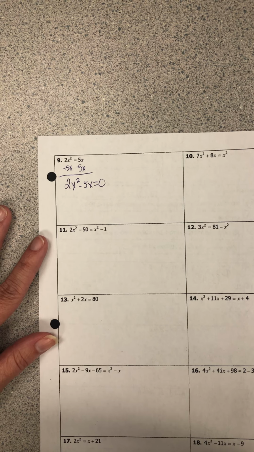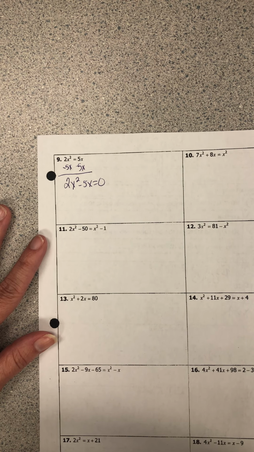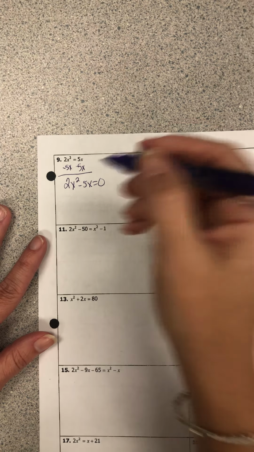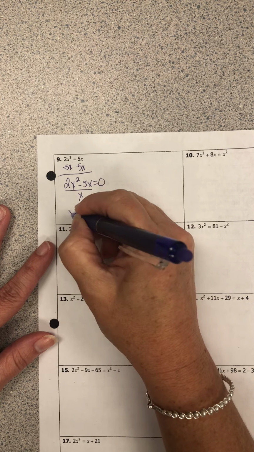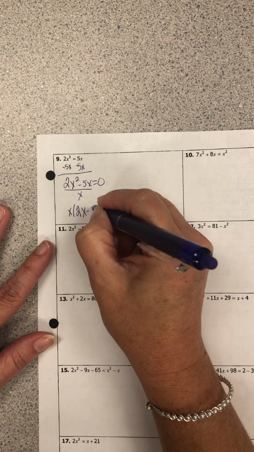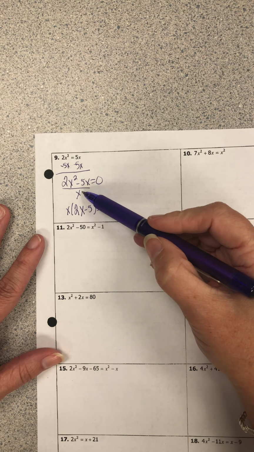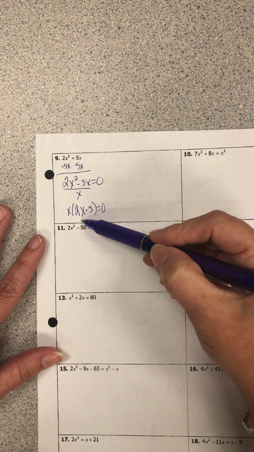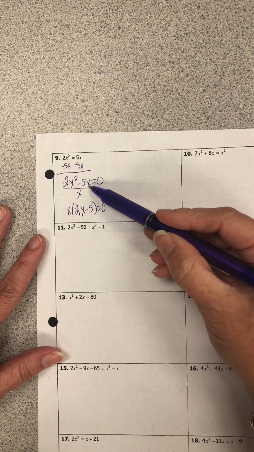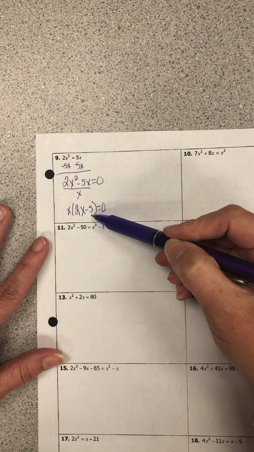Looking at the problem, the first thing I look for is the greatest common factor, and I see that the greatest common factor is x. So I divide both terms by x. 2x squared divided by x is 2x. Negative 5x divided by x is negative 5.